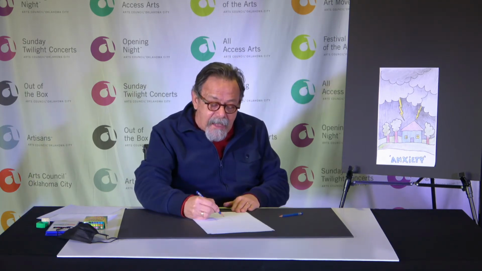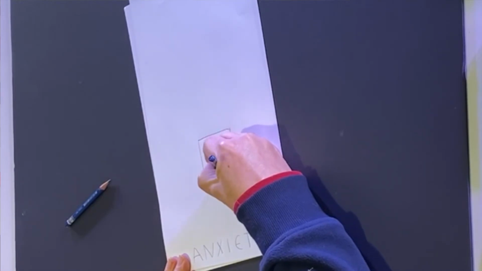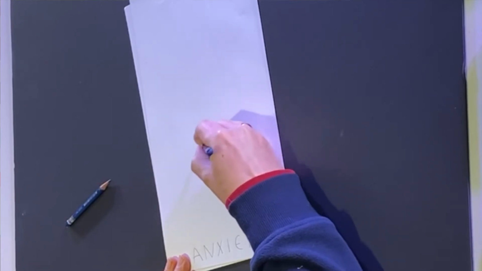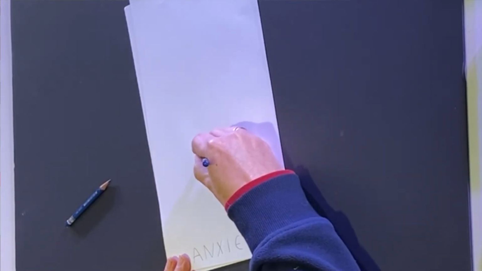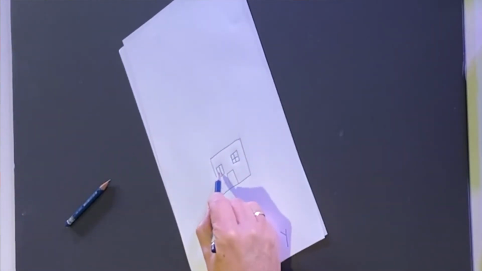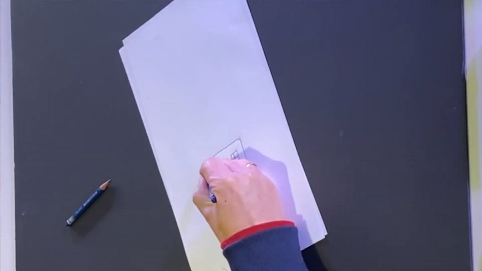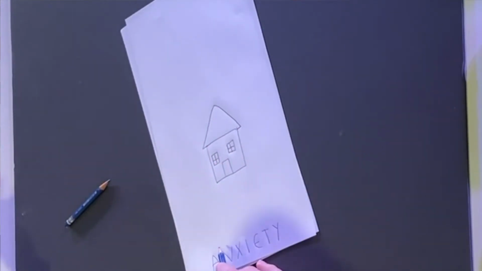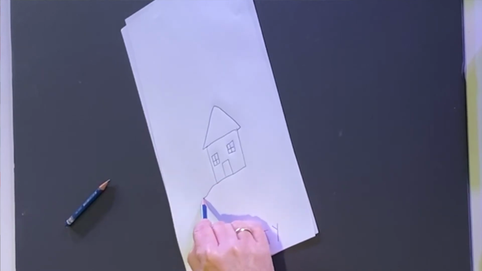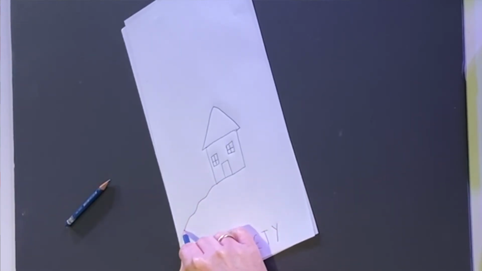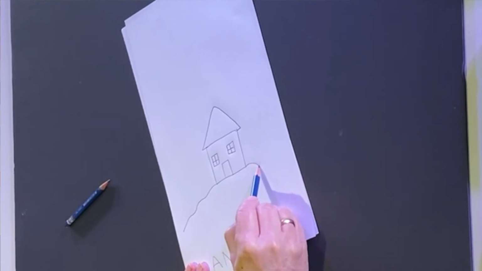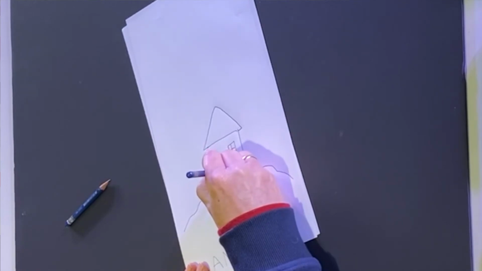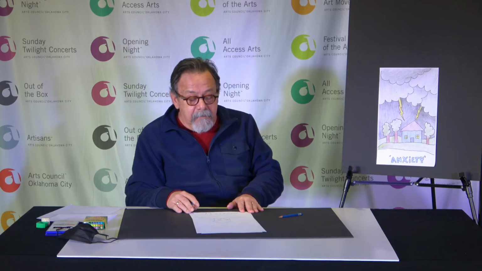So I started out with a house, and I just made a real simple house, just to give you the idea that, yeah, that's a house. Put some windows in it. There we go. And a roof. Then I'm going to put mine on kind of not a hill, but kind of like this. There we go. Put a little thing right there.